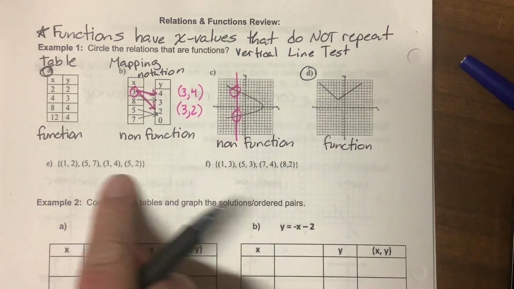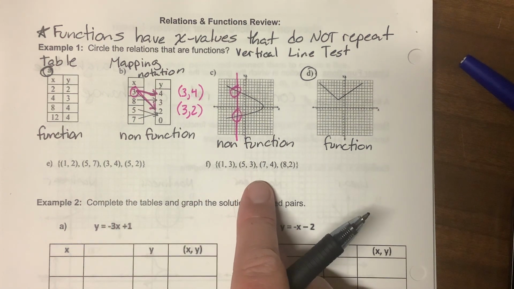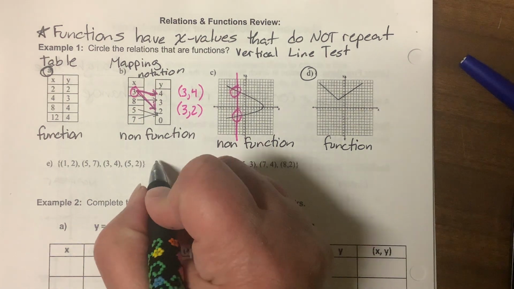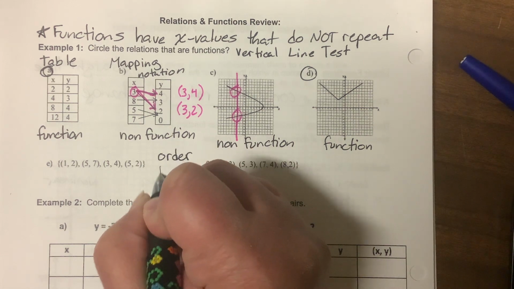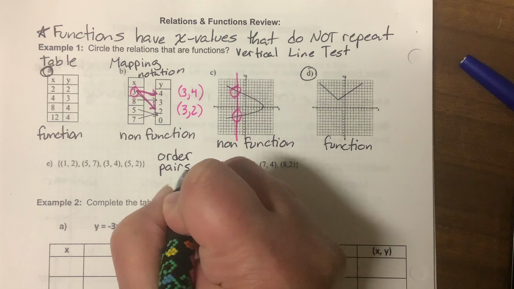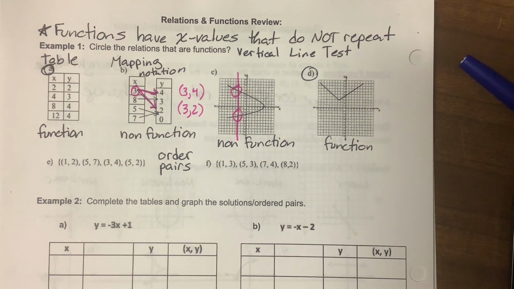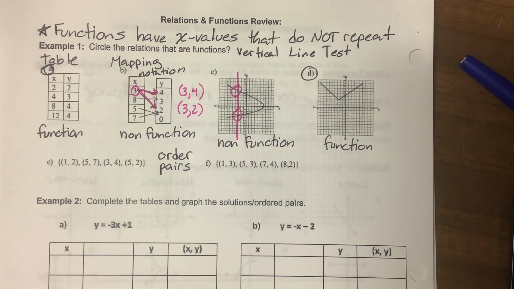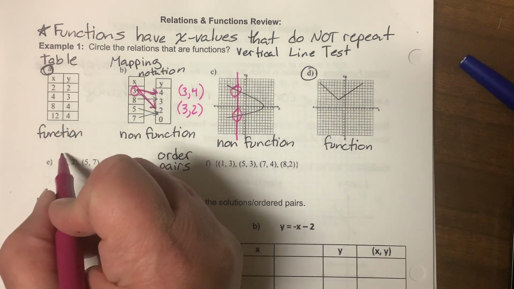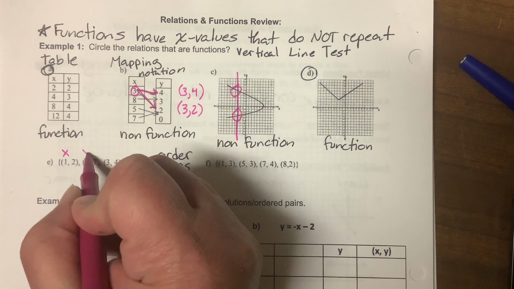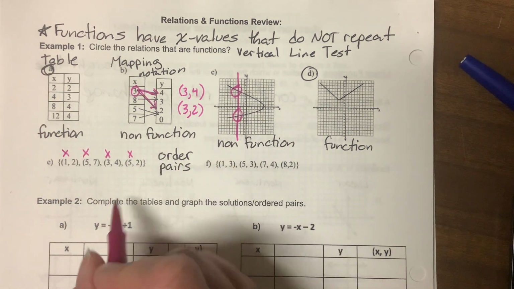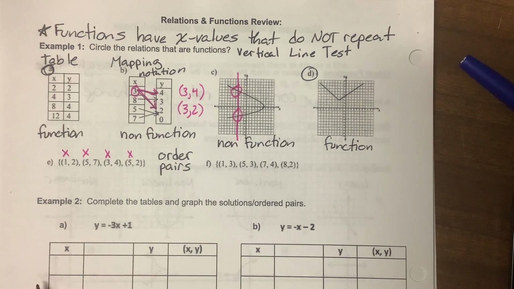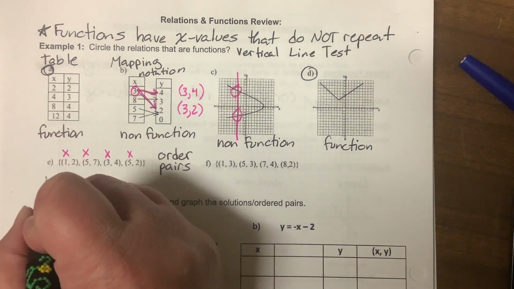Now look at these. E and F. Those are ordered pairs. Remember when you write it like a coordinate for a point, that's an ordered pair? Let's look at these ordered pairs. My x values are 1, 5, 3, and 5. Oh dear, 5 repeats. This is not a function.